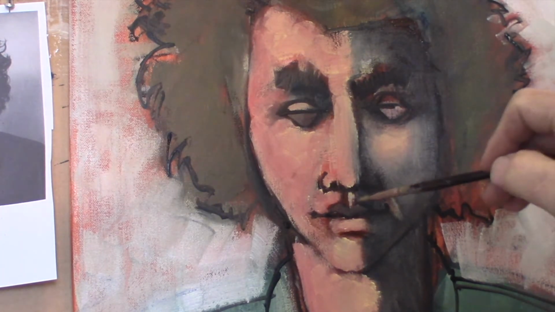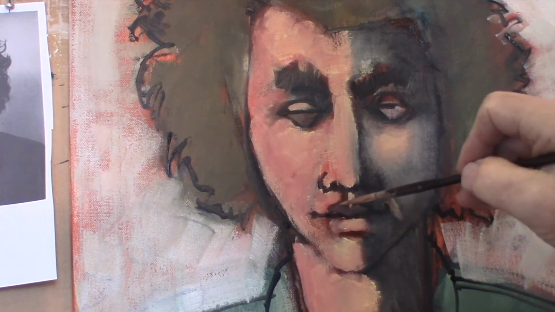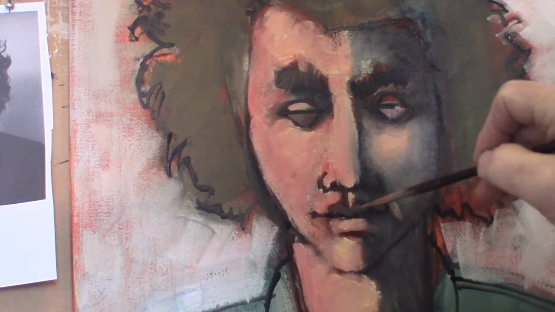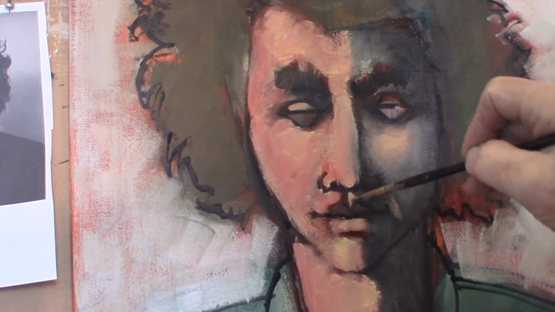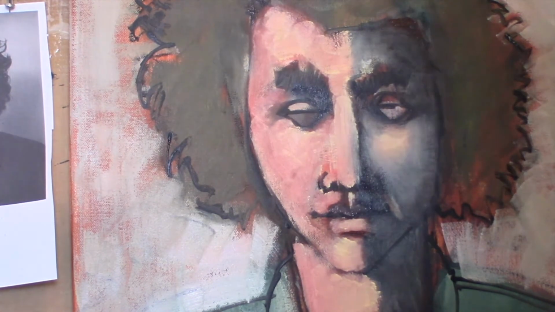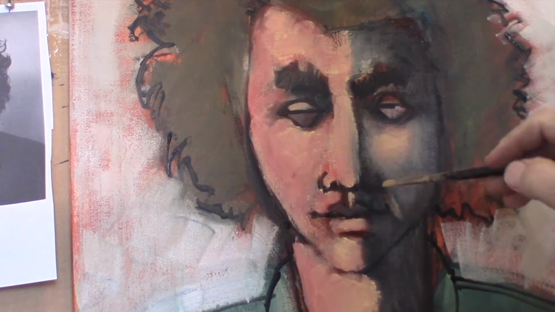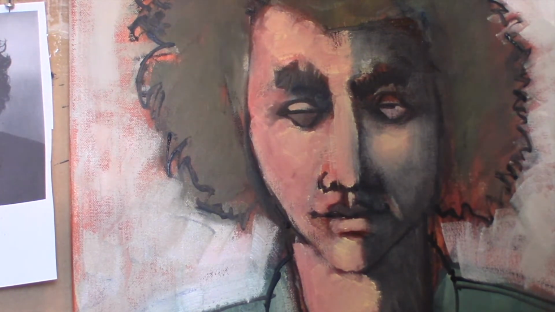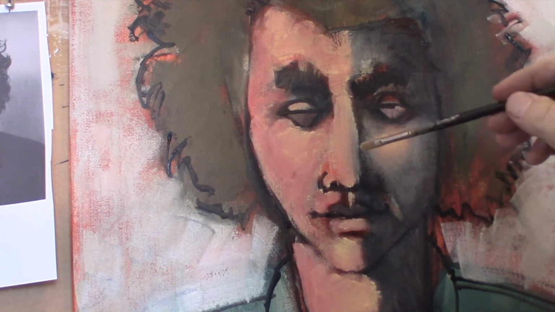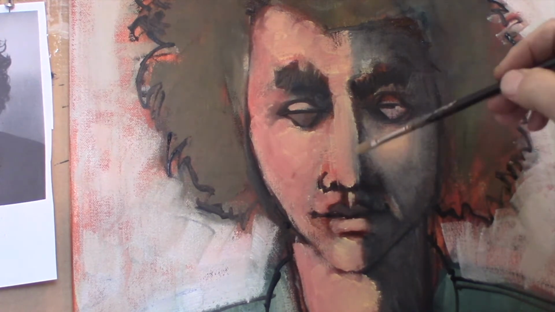When it dries, I might hit it just a little bit at the top of the lip. But this area here, underneath the philtrum, is always in shadow. The philtrum, I'm not too happy with that. I've got to scoop it out a little bit.